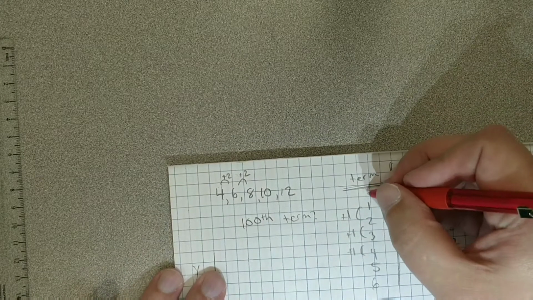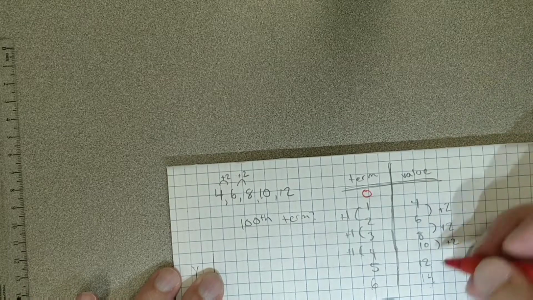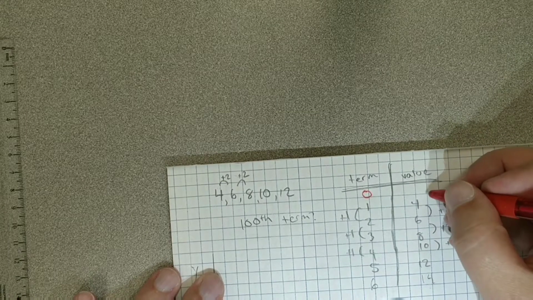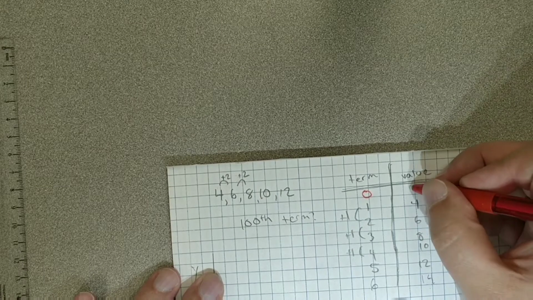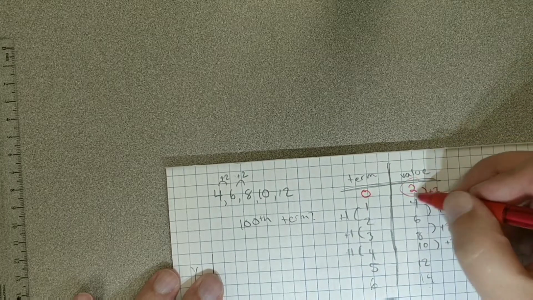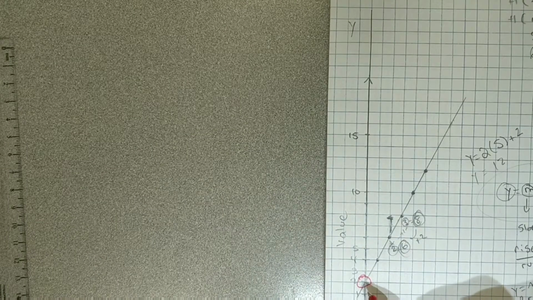If I fill in my table and put in term 0, and I say, what would term 0 be? Well, I'm going up by 2 each time, so to get from something to 4, by adding 2, I need that to be a 2, right? Or you could think it's taking away 2 each time, whatever works for you. But there it is. There's my y-intercept. Is term 0? It's 2, okay? Same as we discovered on the graph.